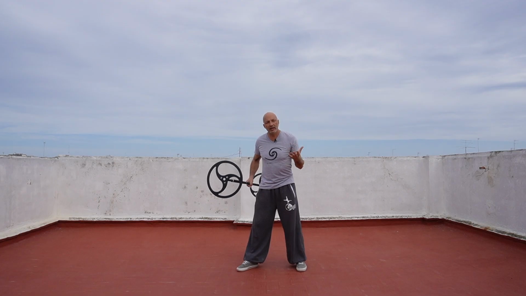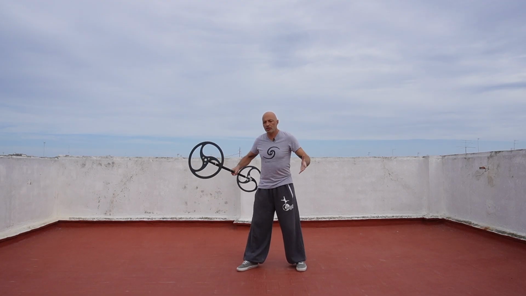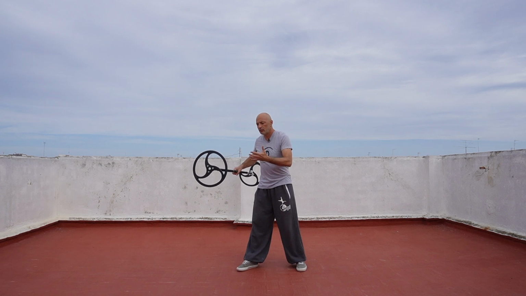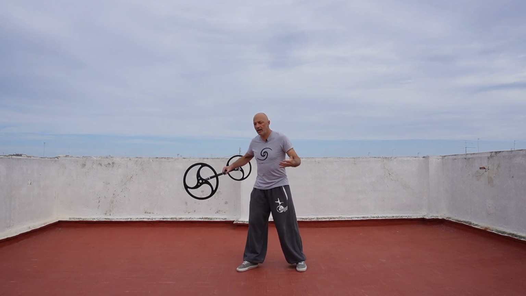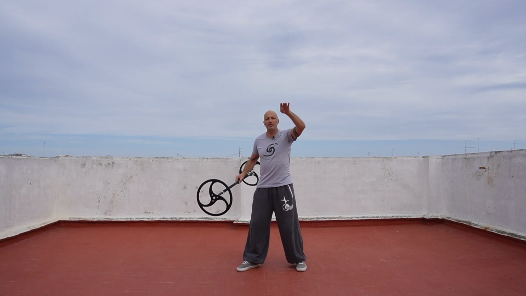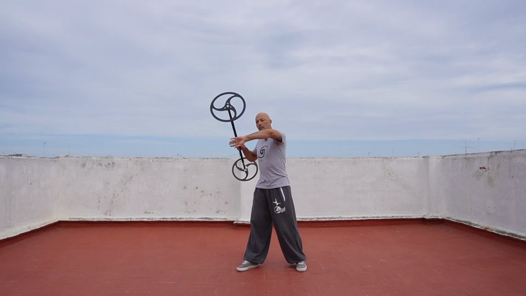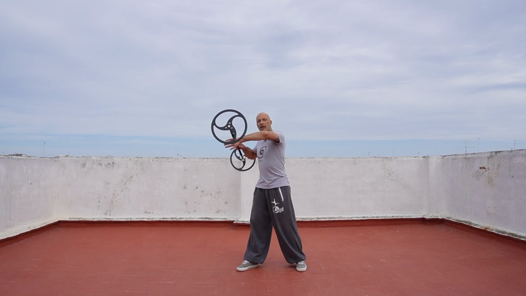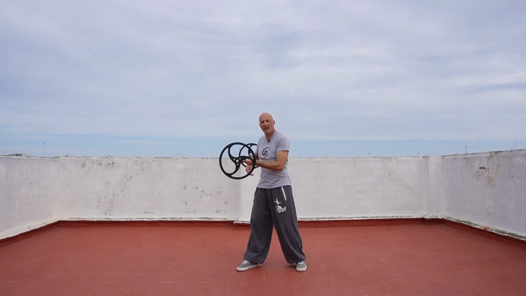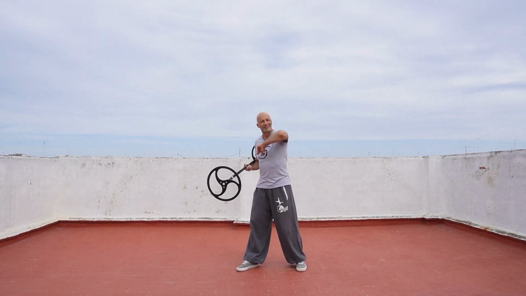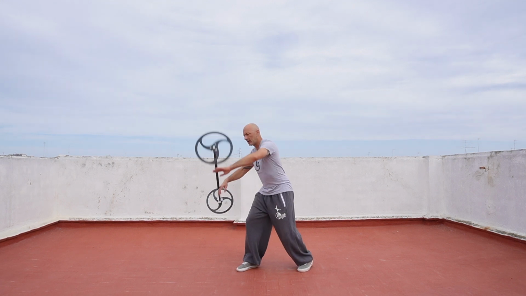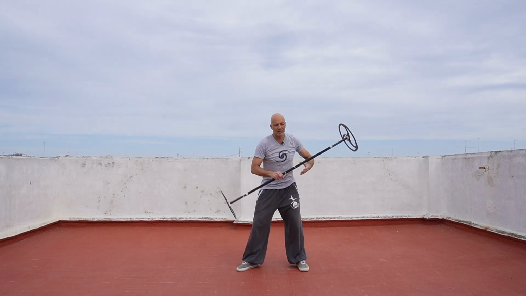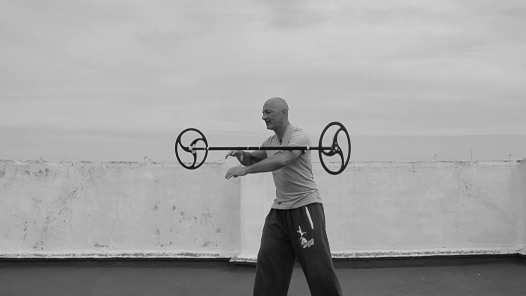I will try to maximize the duration of the translation, to maximize the time my dragon staff is in the air, rolling horizontally from my wrist or the back of my hand to my elbow, and really go as close to my elbow as possible, like this, and waiting. Was not the best one. Let's do it again.